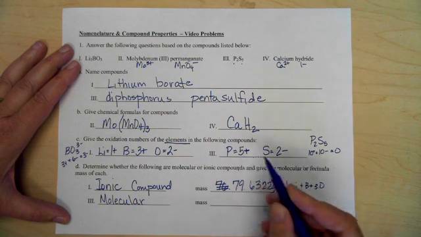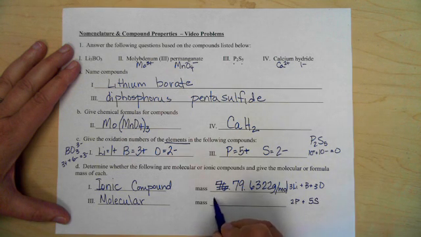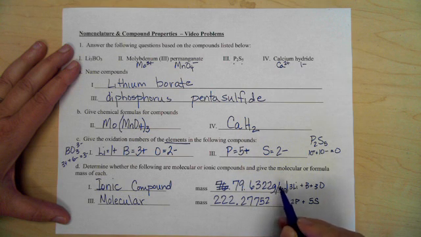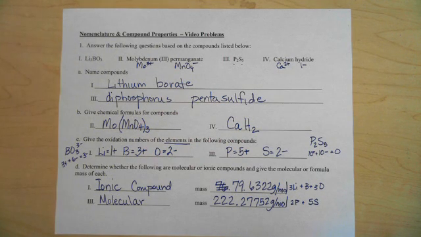For 3, which is 2 phosphoruses plus 5 sulfurs, that totals 222.27752 grams per mole. The number of digits is a function of which periodic table you use, and it's safer to carry more than less. This is the first of the nomenclature and compound properties.